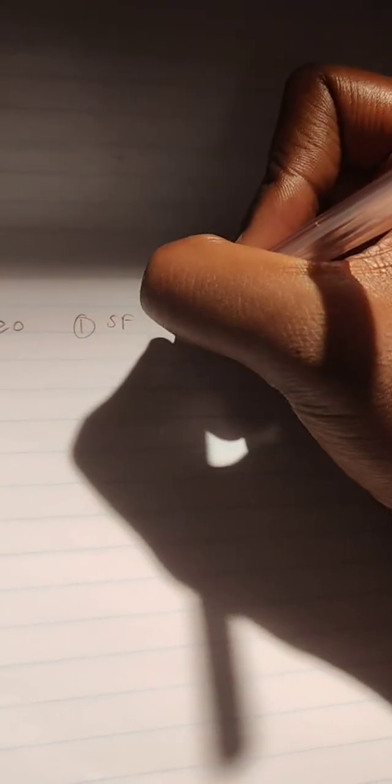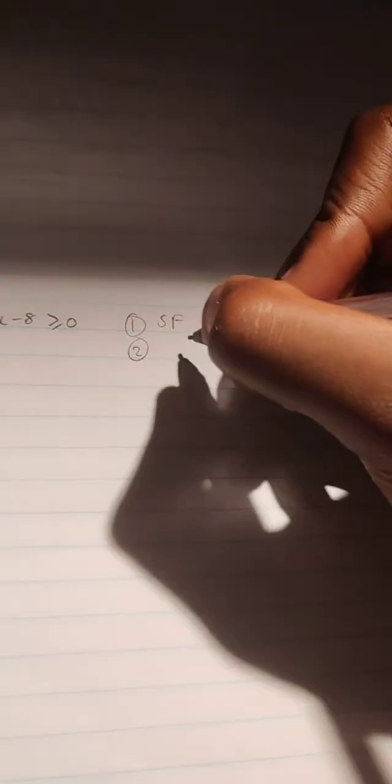The next step, so standard form, is achieved where a is greater than 0. Step 2, we want to factorize. F stands for factorization. So we check first, okay, we have a -8.